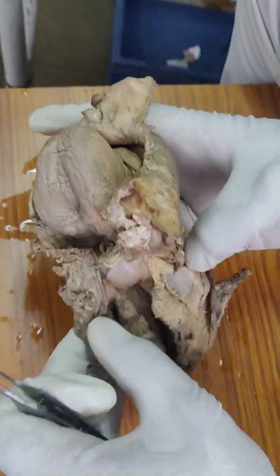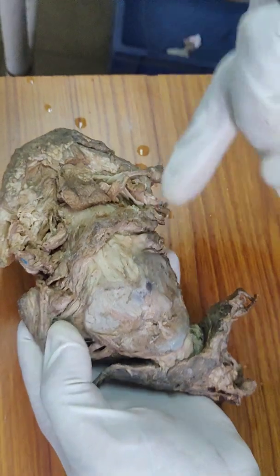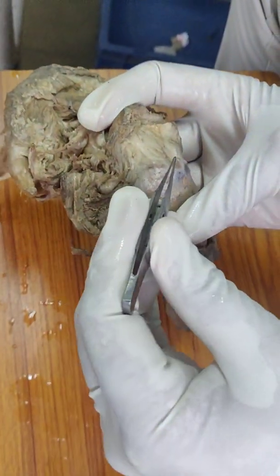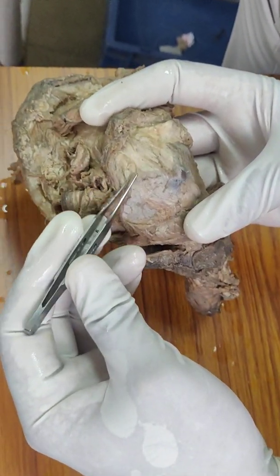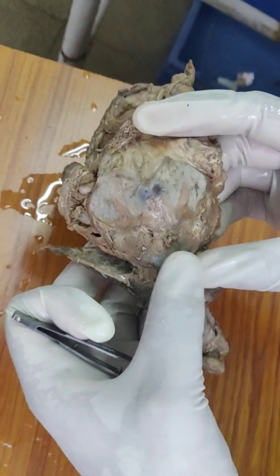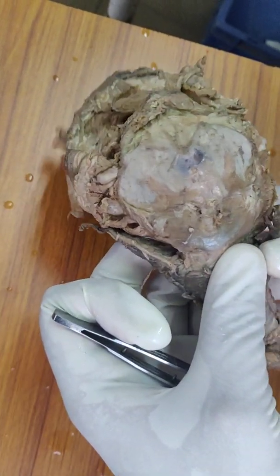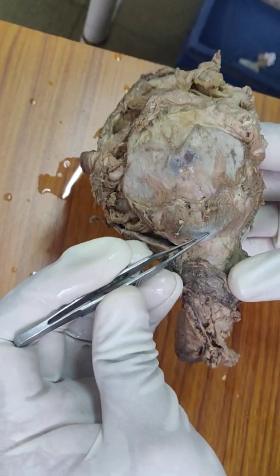The upper border is convexo-concave, and it is attached to the hyoid bone by the thyroid membrane. Inferiorly, the inferior border, the lower border, is attached to the cricoid cartilage.